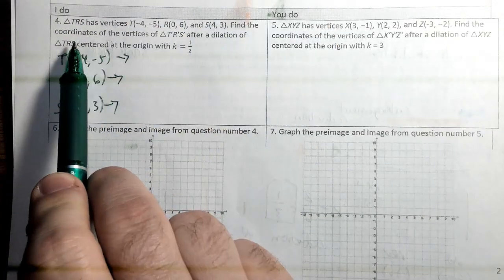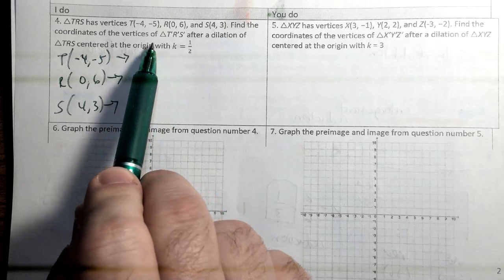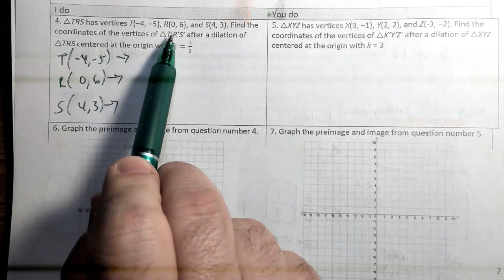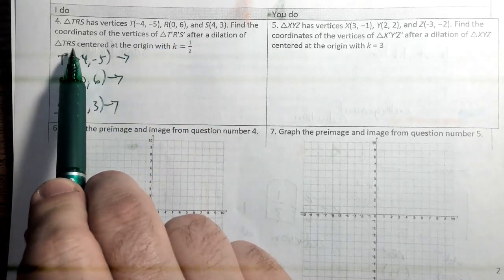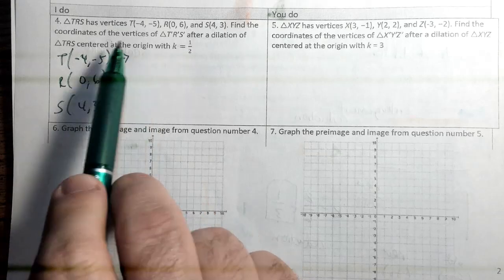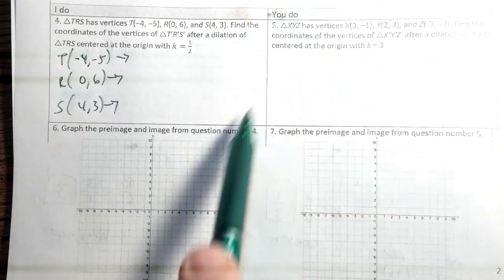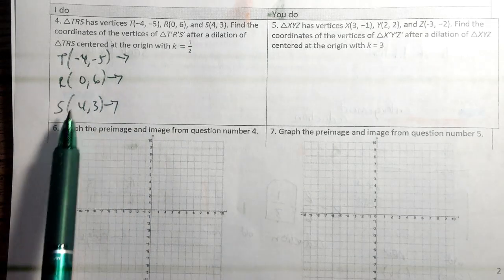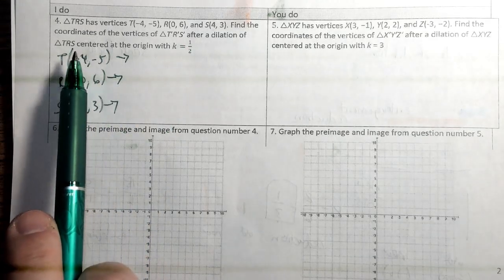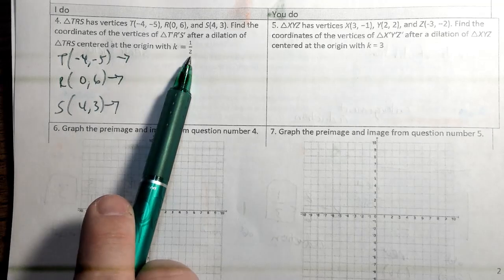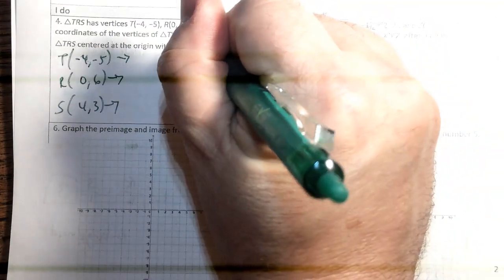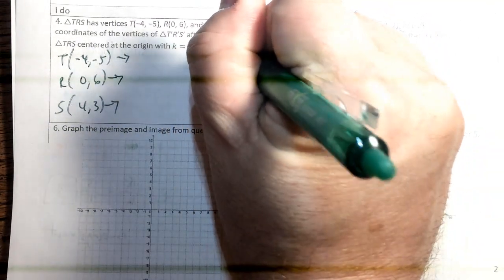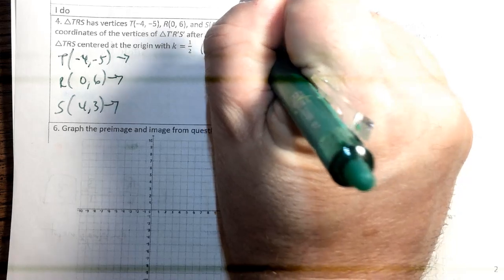All right. Find the coordinates of the vertices T prime, R prime, S prime after a dilation of TRS centered at the origin. When we're centering things at the origin, we don't have to mess with anything. We just multiply x by k, y by k. So (x, y) becomes (kx, ky).